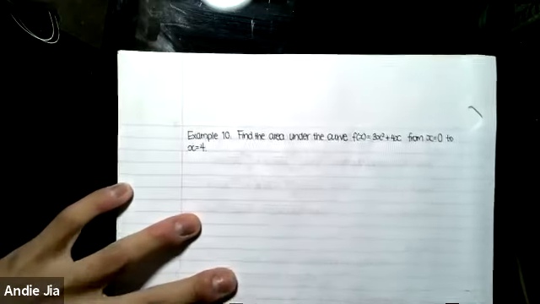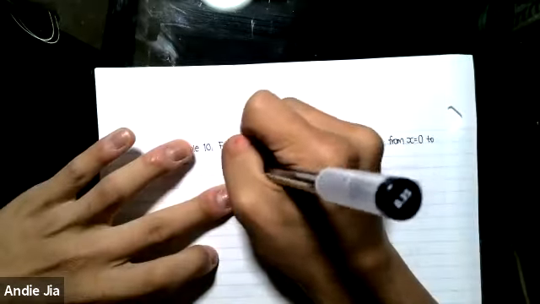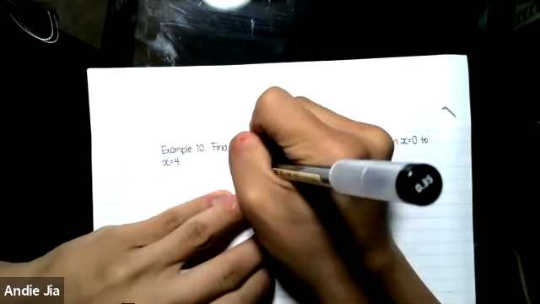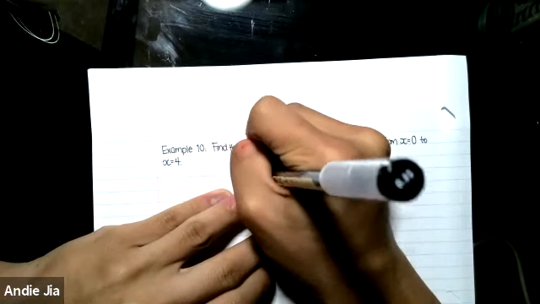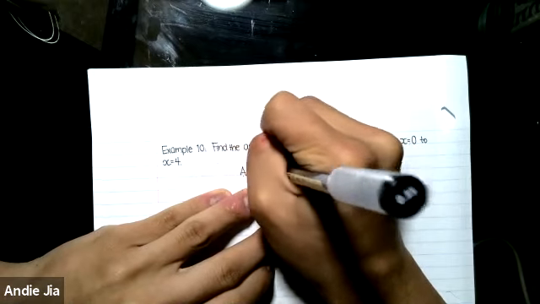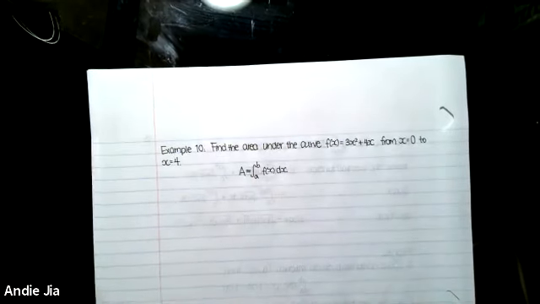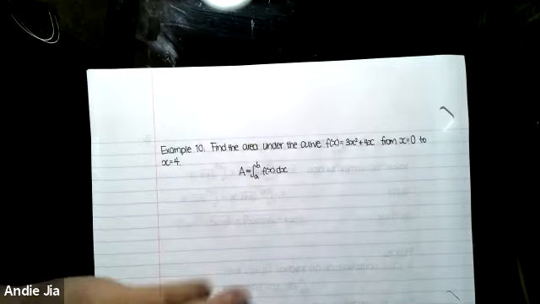The area under the curve is the integral from a to b of f of x dx. Now b equals 4 and a equals 0.